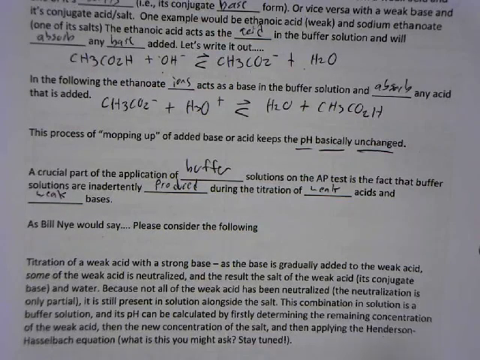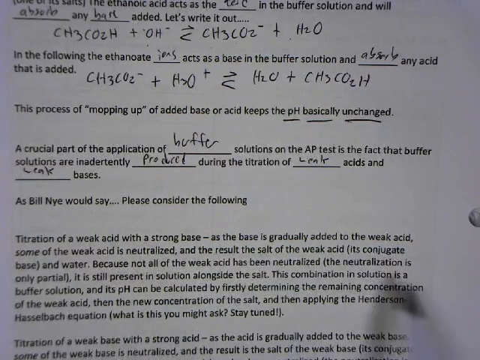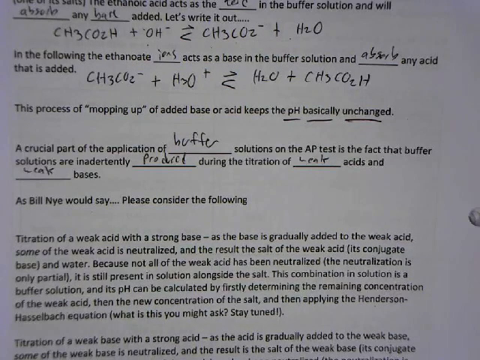So, as Bill and I would say, please consider the following. Titration of weak acid with a strong base. As the base is gradually added to the weak acid, some of the weak acid is neutralized, and the result is the salt of the weak acid, which is the conjugate base in water. Because not all of the weak acid has been neutralized, the neutralization is only partial. It's still present in solution with the salt. So you still have some of the original weak acid with the salt, which is why weak acids are important to use. This combination of solution is what a buffer solution is.